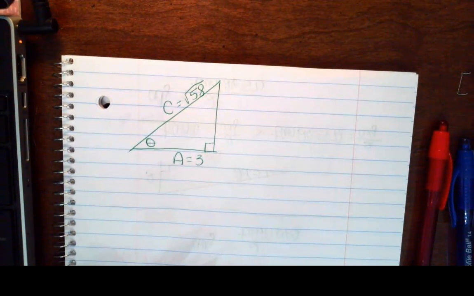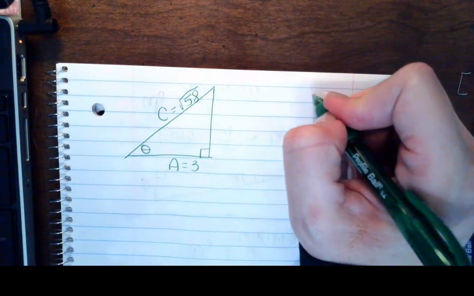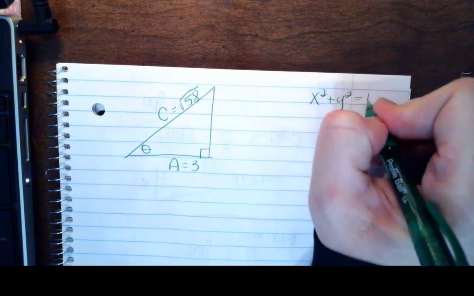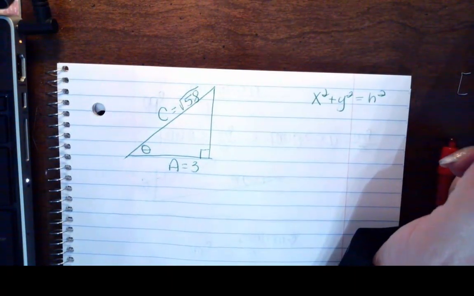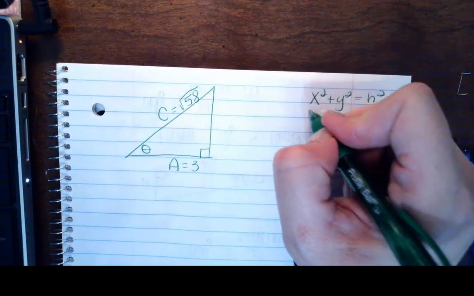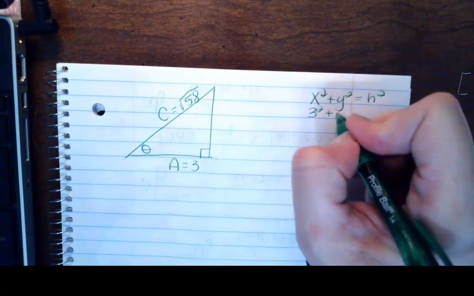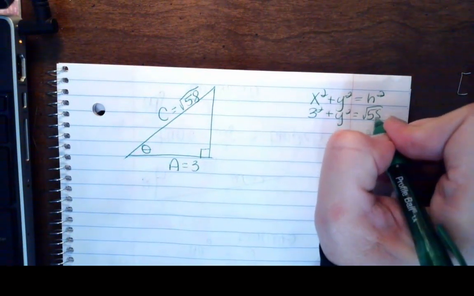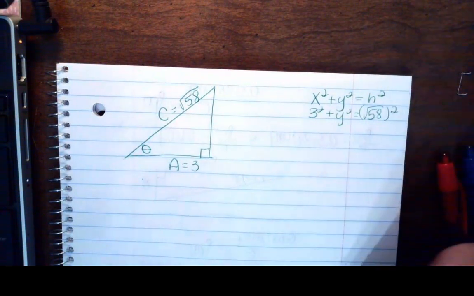So lucky for us, we know the Pythagorean theorem. So x squared plus y squared is the hypotenuse squared. So I have 3 squared plus y squared is the square root of 58 squared.